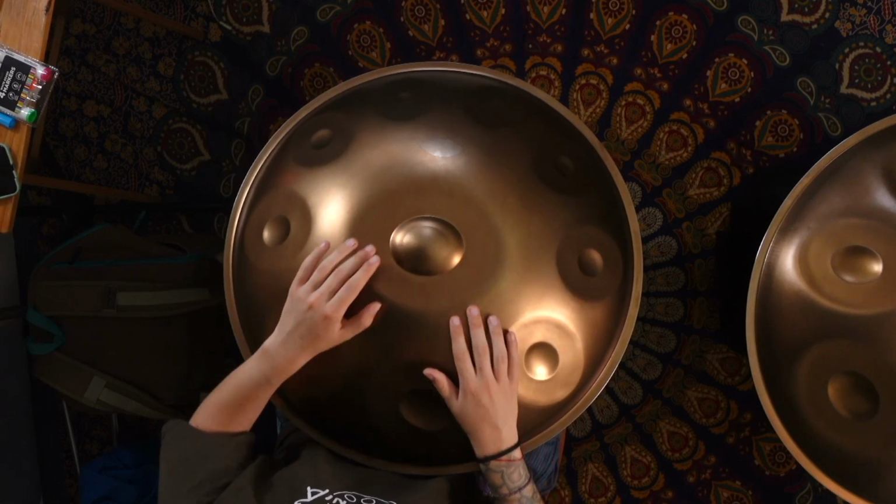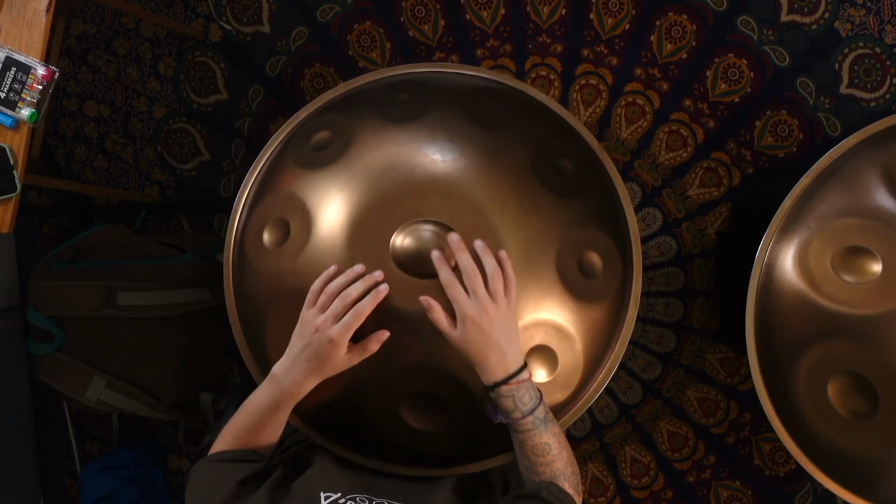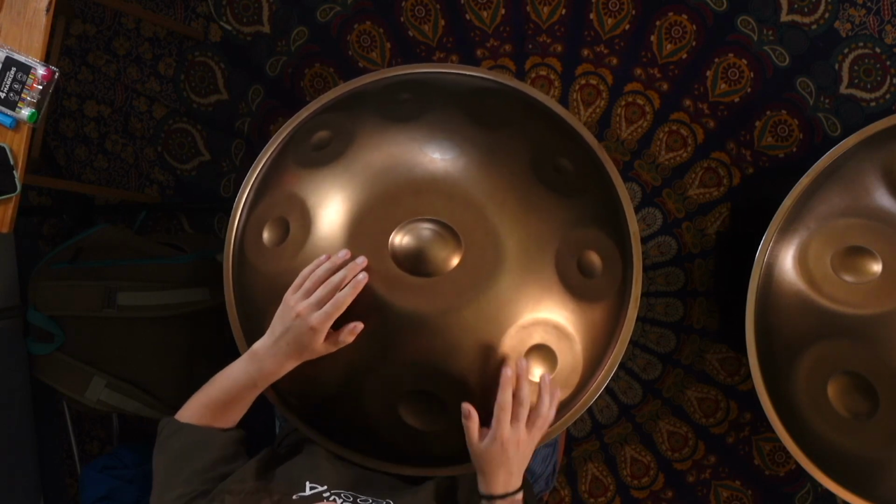Pineapple, apple, pineapple, apple, pineapple, apple. So every apple is a chord. Pineapple, apple, pineapple, apple, pineapple.